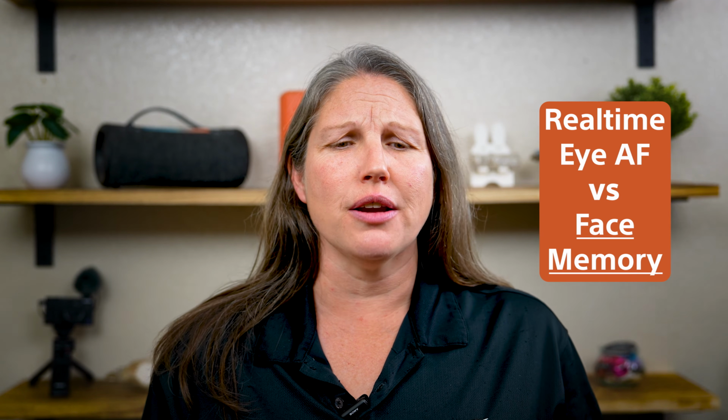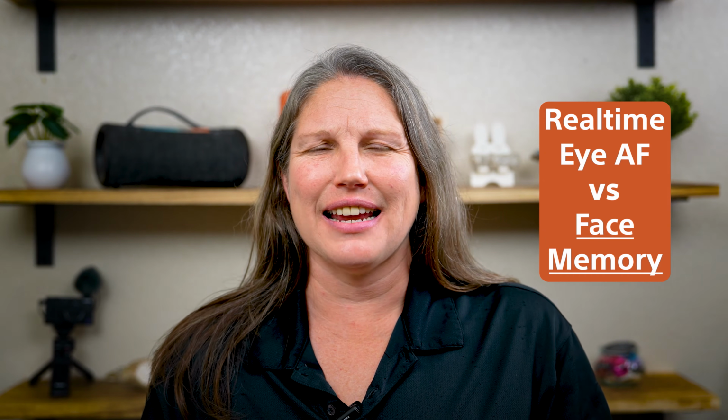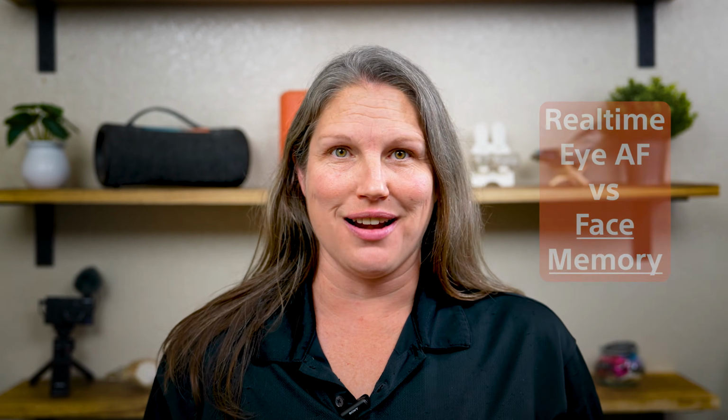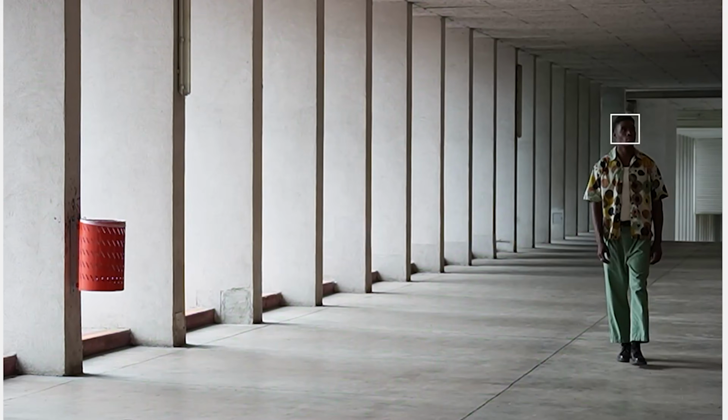So before I show you how to set up your Sony cameras to select a face to track, first let's talk about real-time eye autofocus and selecting a face to track and how they are different. With real-time eye autofocus, this will focus on the subject that is nearest to the camera, or the subject that you have physically selected on the camera.